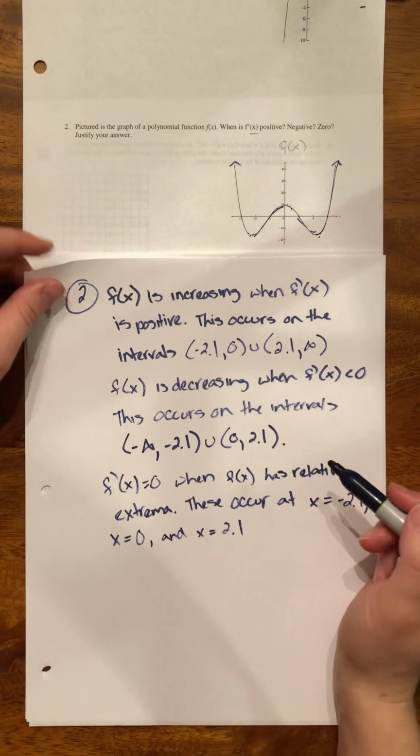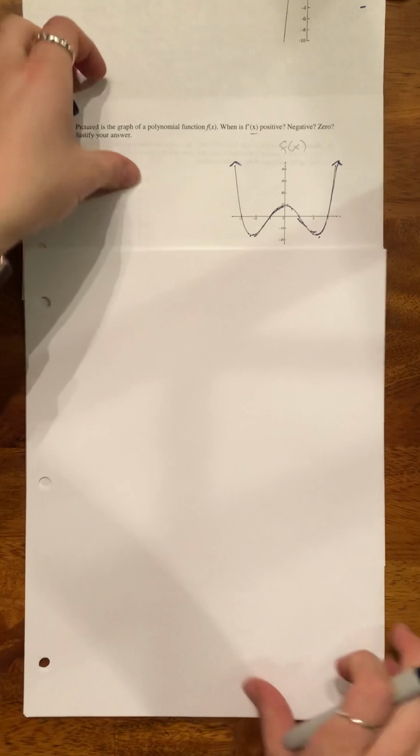I justified all my answers. I'm good to go. Next. Oh man, we're into the second page. It's an exciting day.